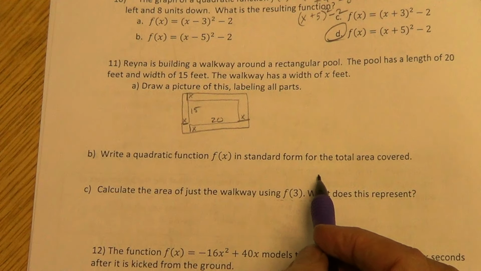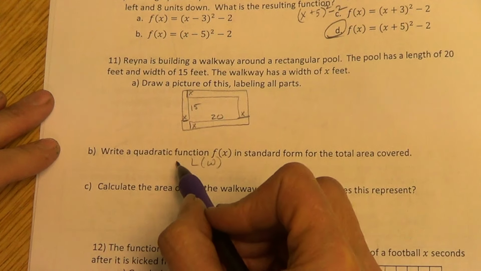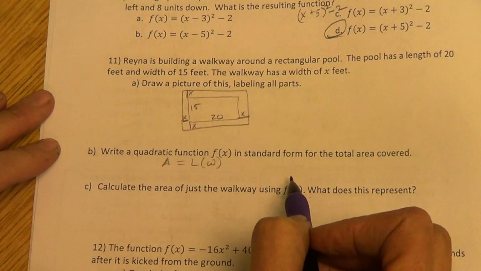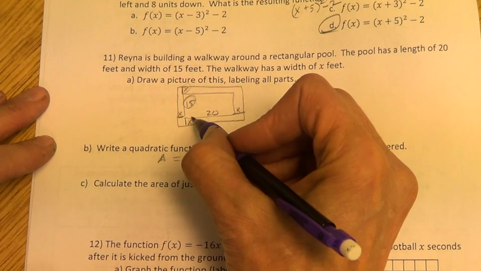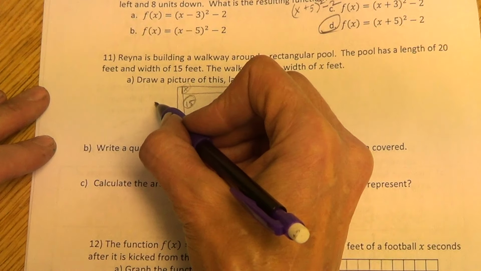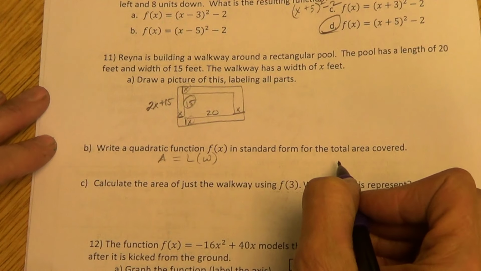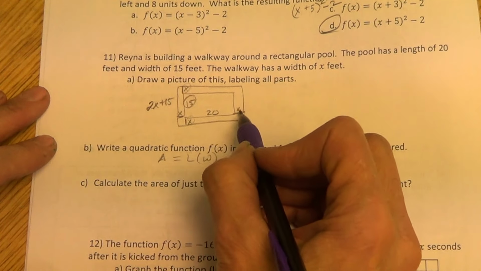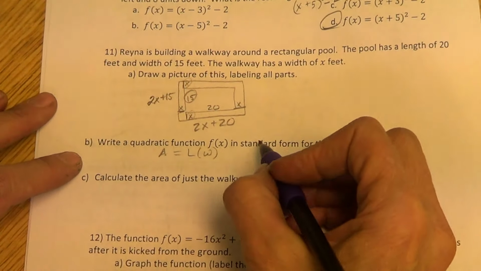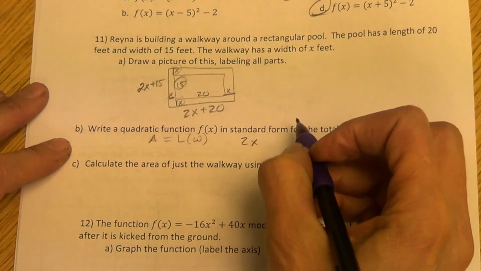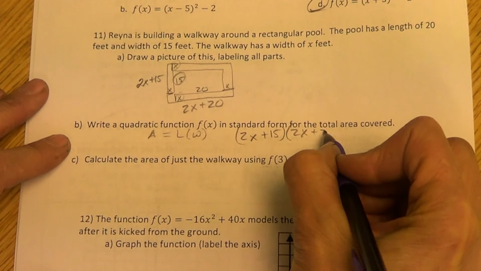Well, in order to find the area, we need to do length times width equals area. We have to go backwards and kind of figure out what's our width. If this is 15 and we've got an x here and an x there, we should get that it's 2x plus 15. Lots of ways to write that. Here we have an x, 20, and an x, so it would be 2x plus 20. Now to get the area, we'd just FOIL those. 2x plus 15, 2x plus 20.